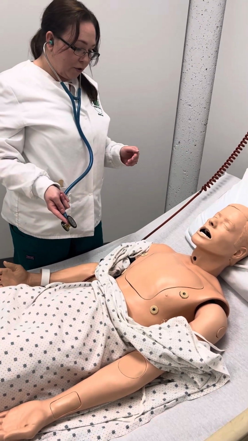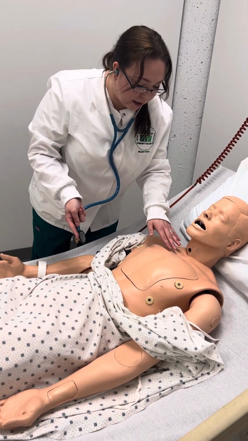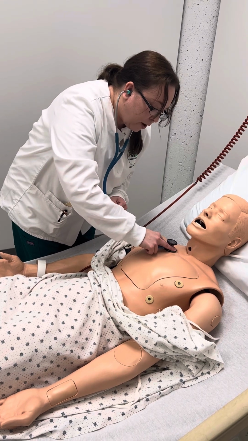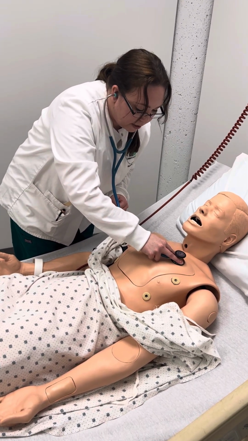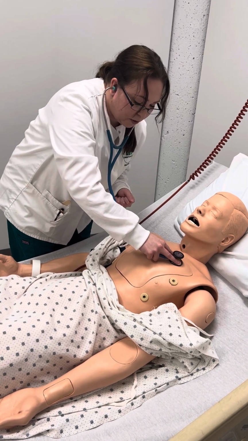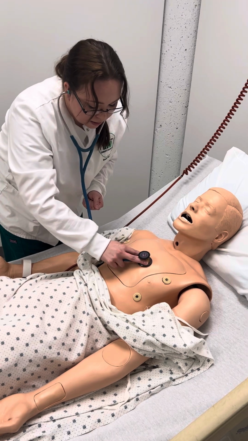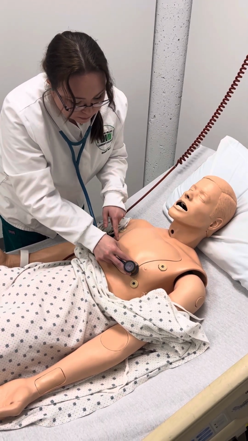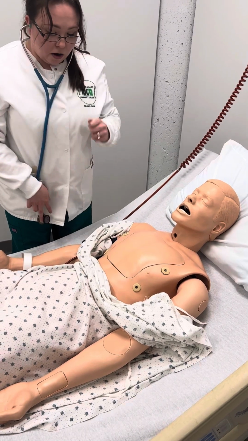Next, I'm going to auscultate the patient's 5 cardiac landmarks, again starting at the right side of the sternum, second intercostal space for aortic, then the left side of the chest center in the second intercostal space for pulmonic, the third for Erb's point, the fourth for tricuspid, and then the fifth intercostal space midclavicular line for the mitral. And all heart sounds are normal.